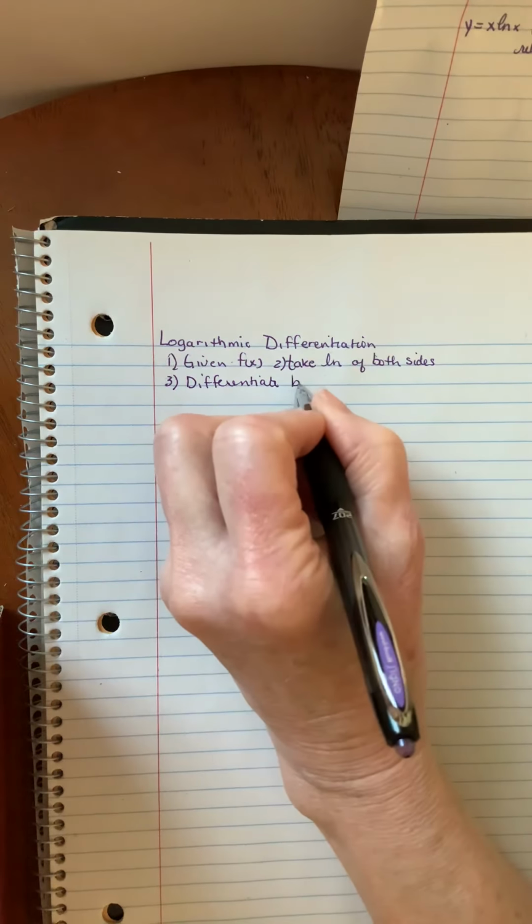And then finally, solve for dy/dx. All right? So that's what we're planning to do. Now, this may seem like it's got a lot of work, but compared to using a lot of quotients and products, it's going to be a little easier. I'll show you both examples.